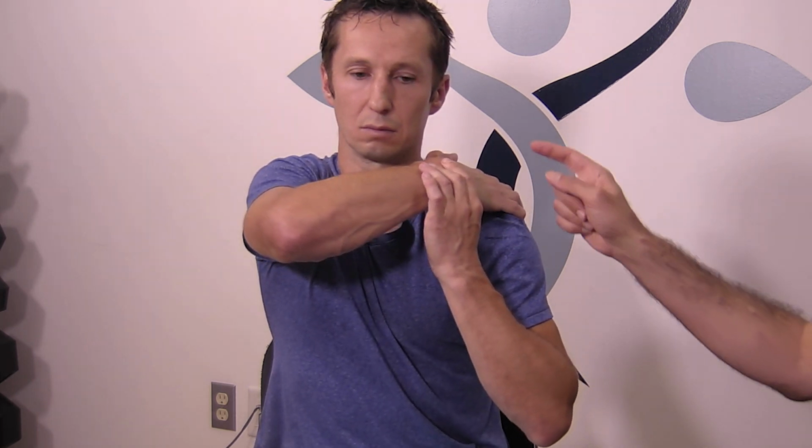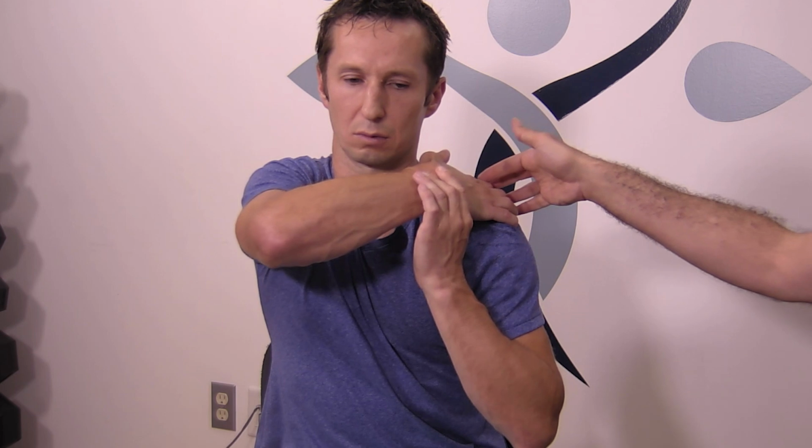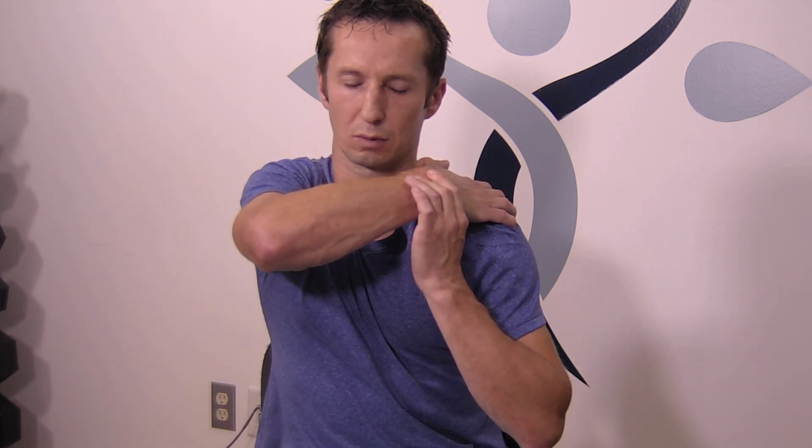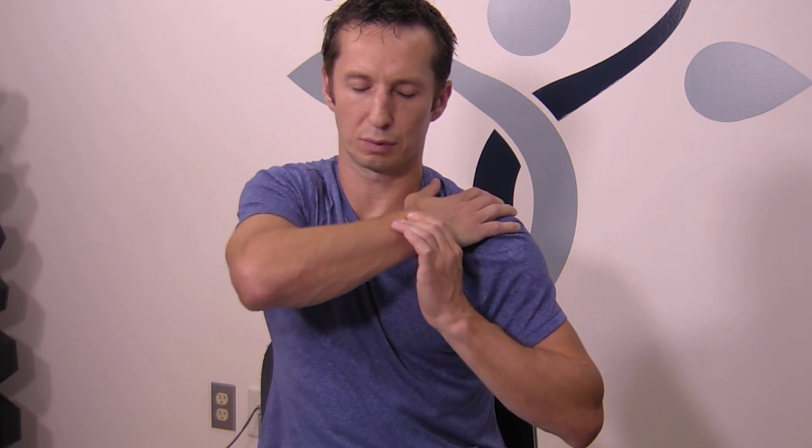feeling it from where you're touching to the tips of your fingers. Exhale, release. You can repeat this for as many breaths as you like, anytime, anywhere, throughout the day. This is the Seeker's Method.